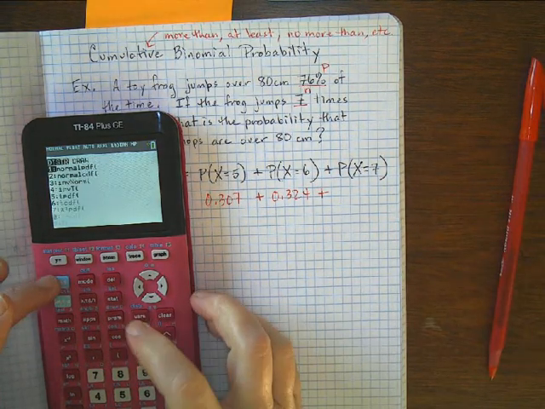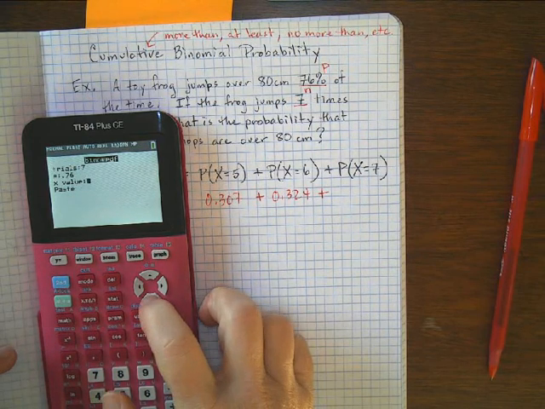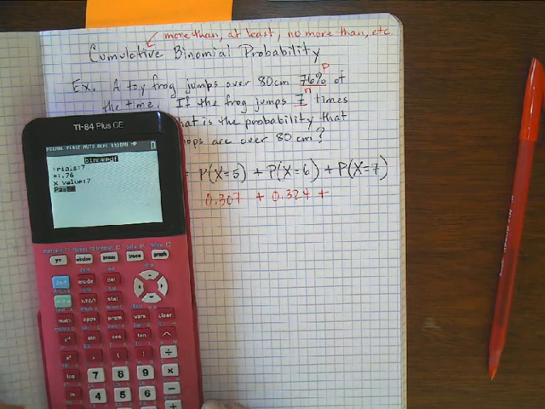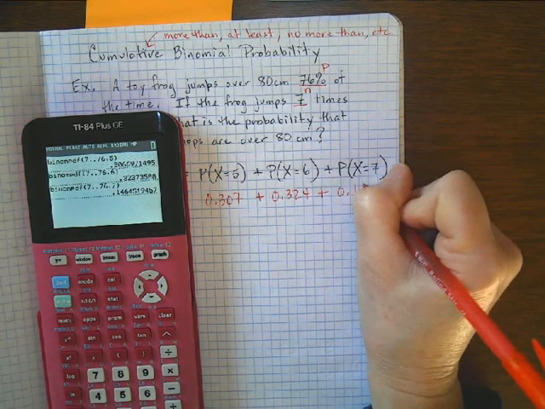Second vars, I can jump to A and change that to a 7, and I get 0.146.